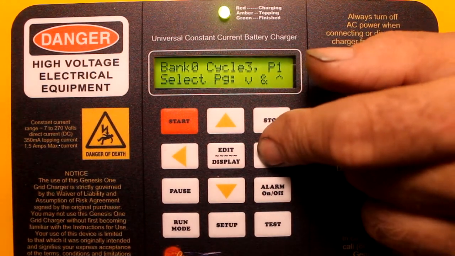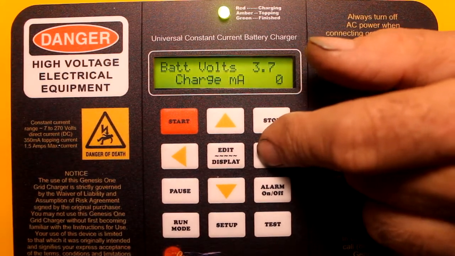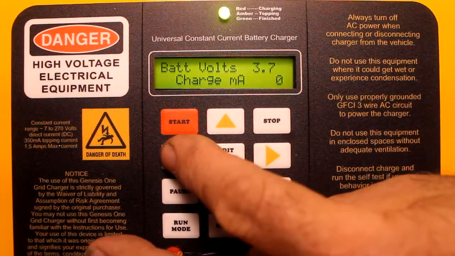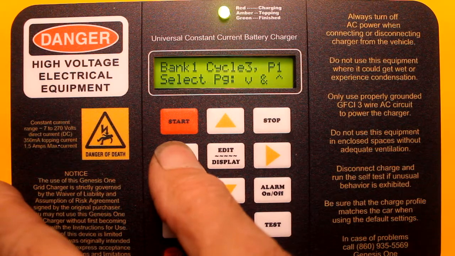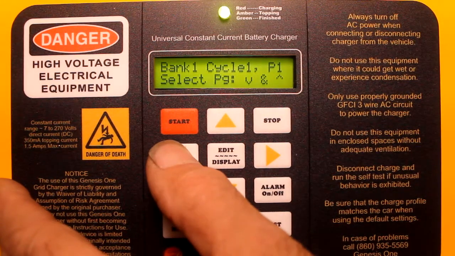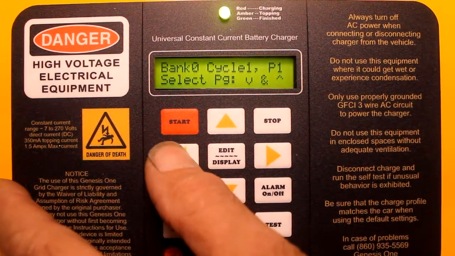Now this is the cycle information from the two memory banks. And then you go right back to battery volts. If you want to go the other way and get right to your information about the last charge, you just push to the right, or left, I'm sorry, and now you'll see bank 1, cycle 3, 2, 1, bank 0, cycle 3, 2, and 1.